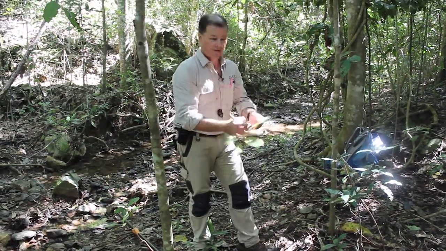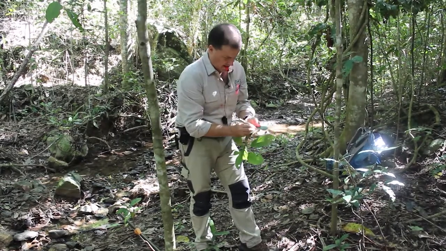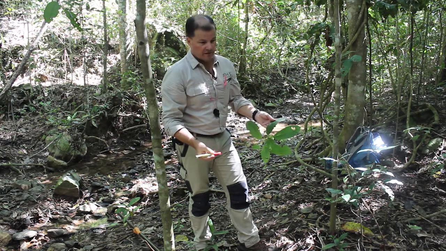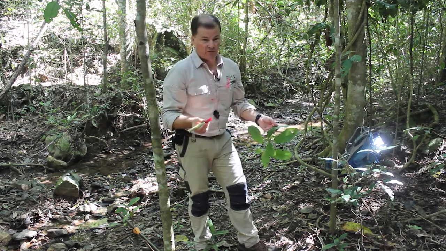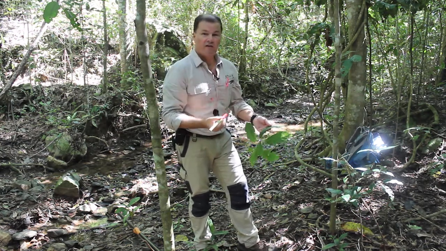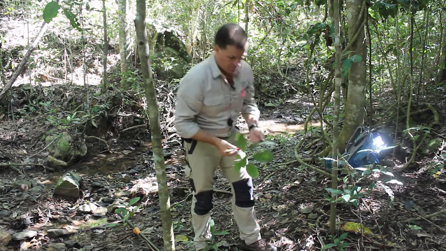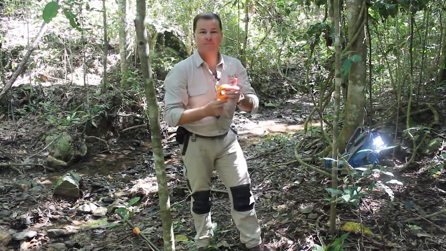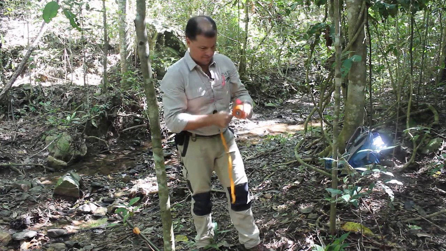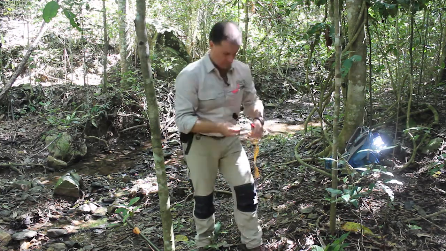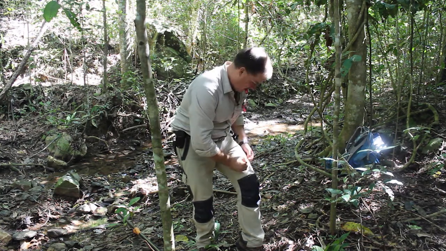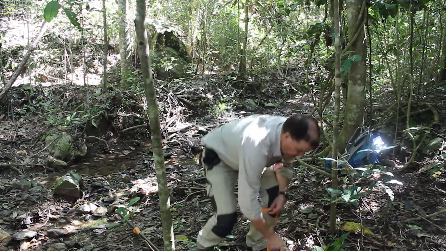First and the easiest is simply to write on the leaf. So it's the 26th today, so I've written today's date, and I've called this specimen A. Okay, so we can also use some flagging tape, and attach that to the specimen.